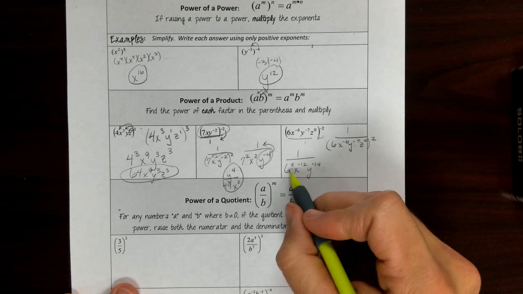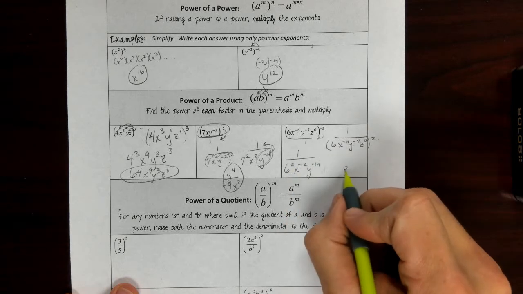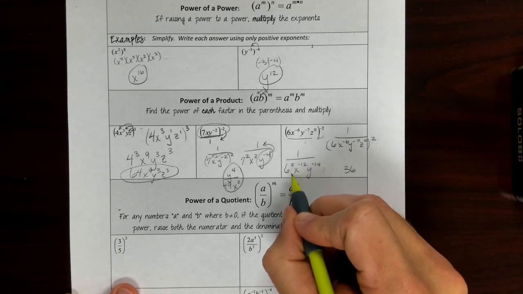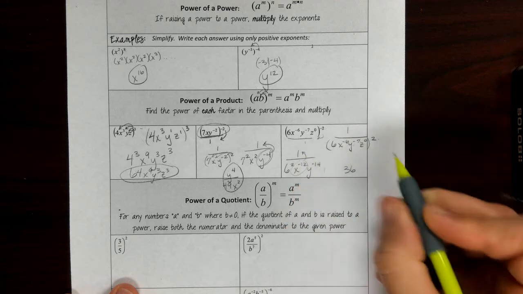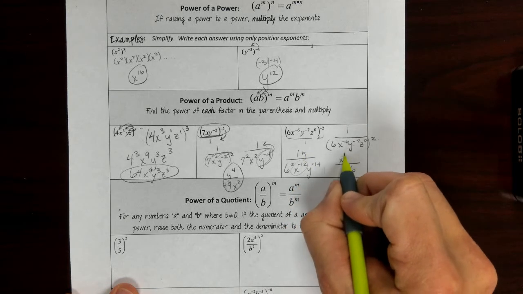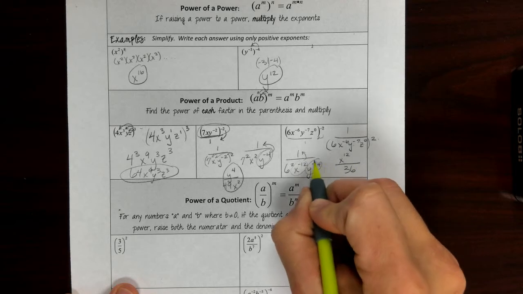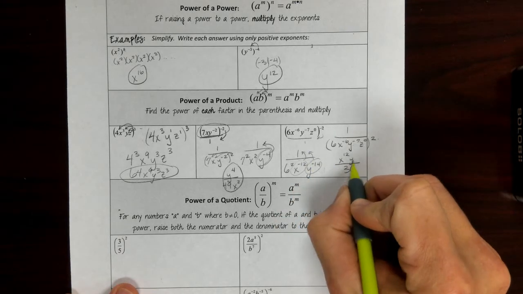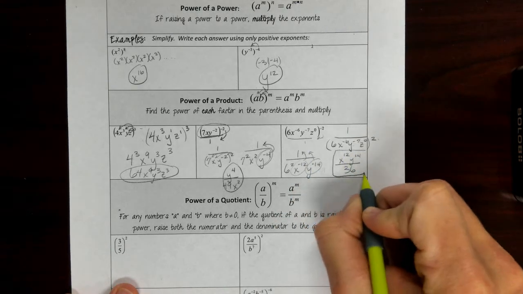Now let's look at our numbers here. So this 6 squared is 36. This x to the negative 12 needs to go to the numerator to make it positive, so this is x to the 12th in the numerator. This y to the negative 14 also needs to go to the numerator to make it positive. So there's your answer.